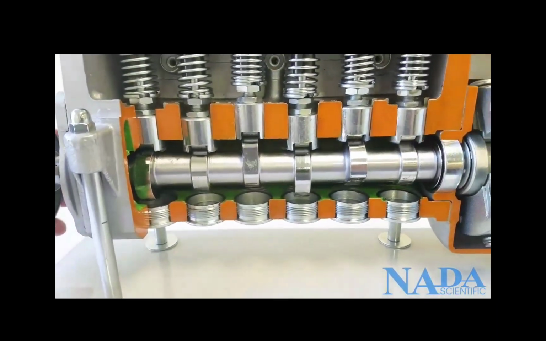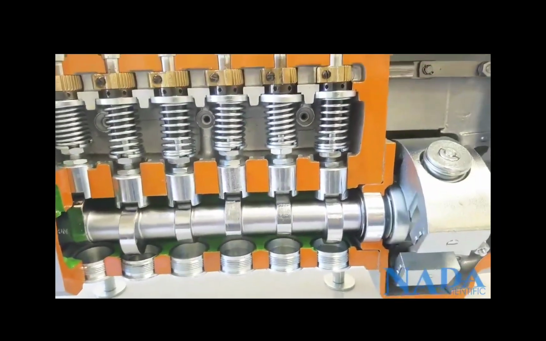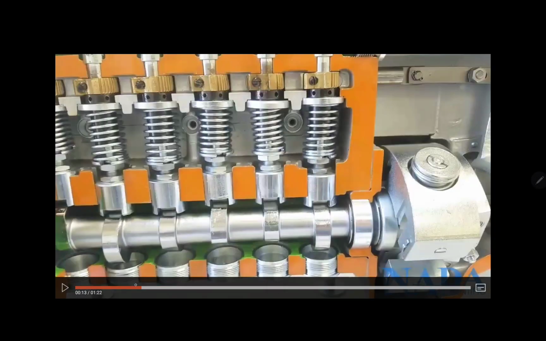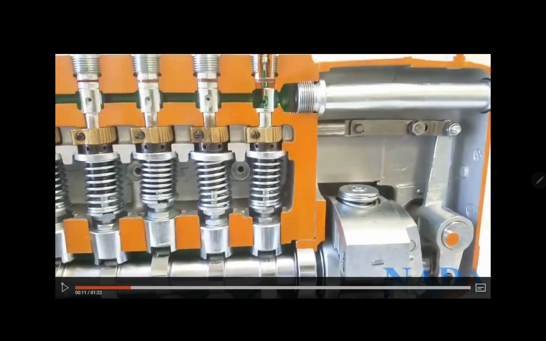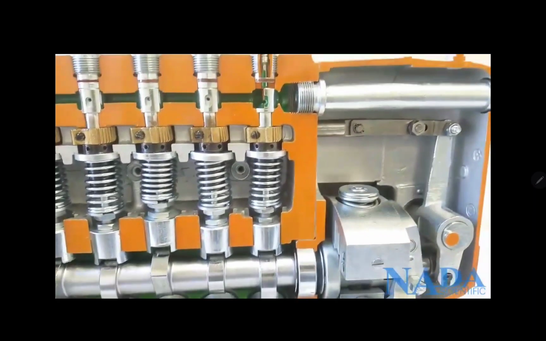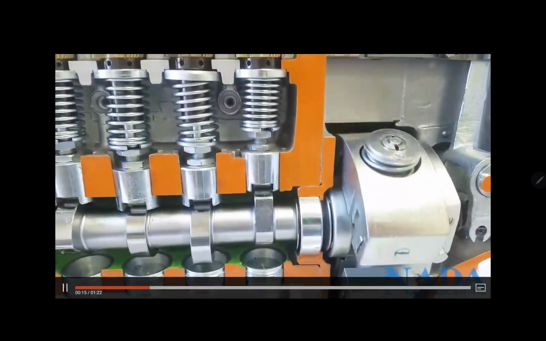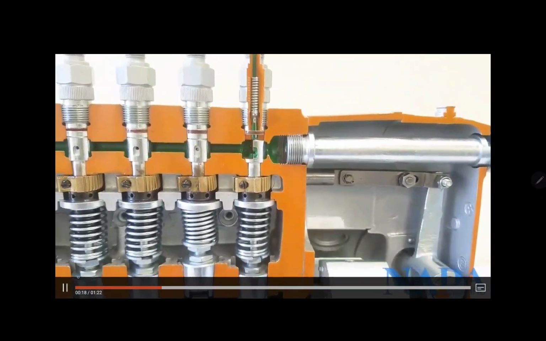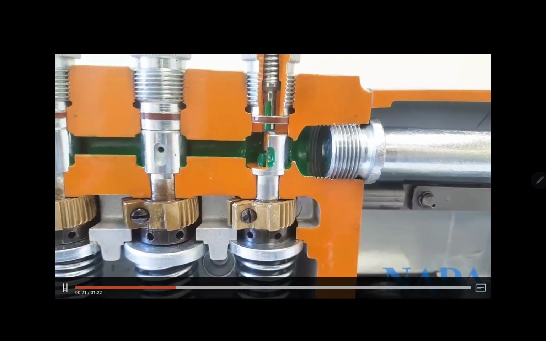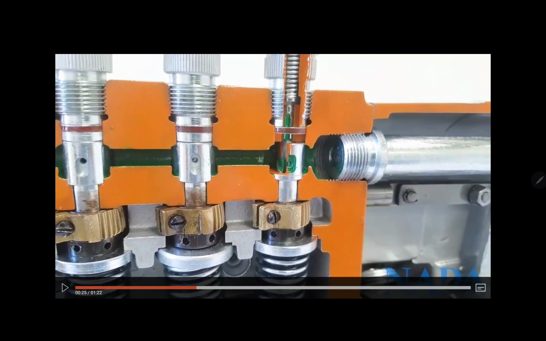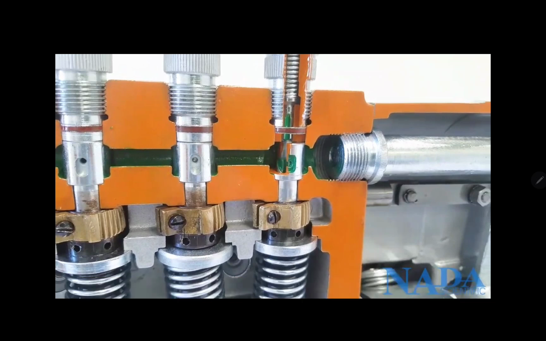You see the view here. As the camshaft rotates, the plunger is pushed upwards. I need you to focus on this part. Okay? Now, look. Did you see the movement of the plunger inside the barrel?